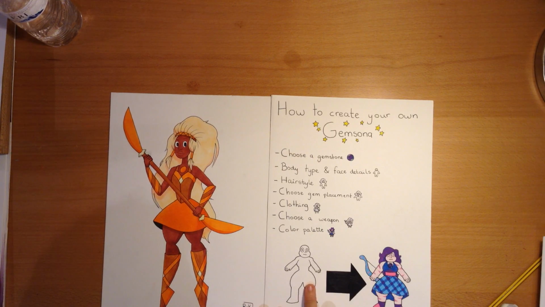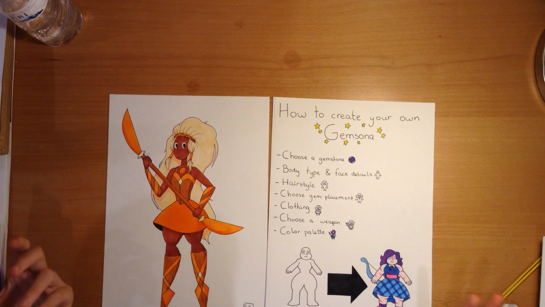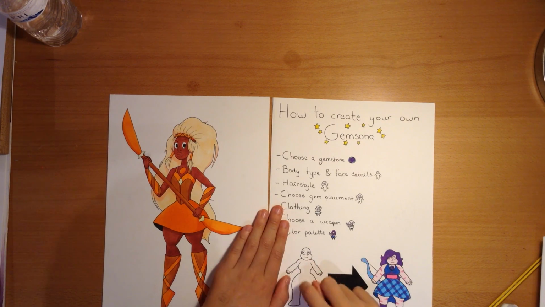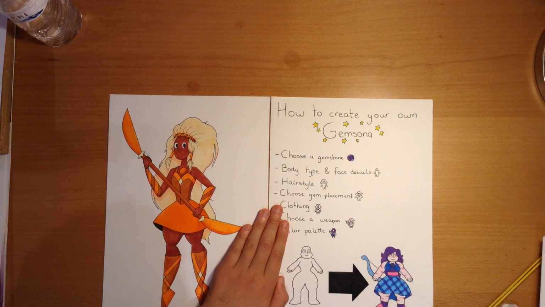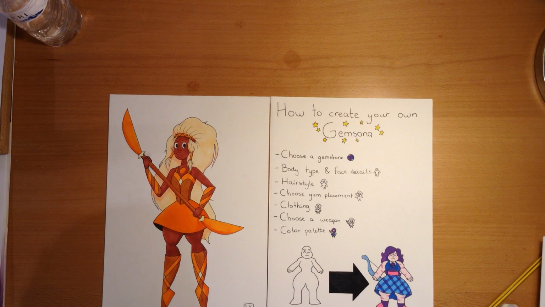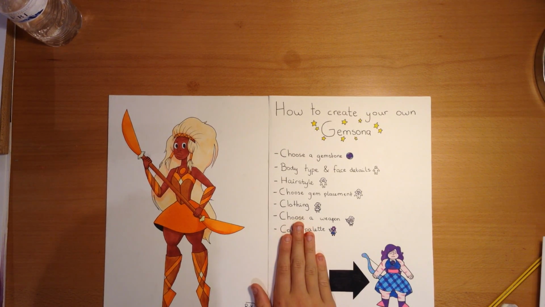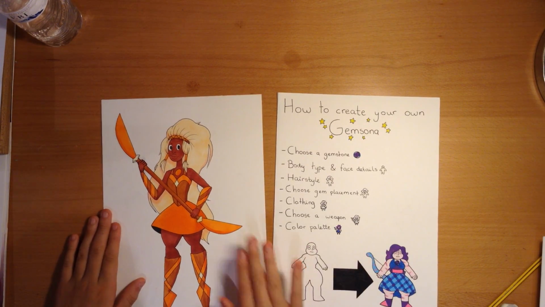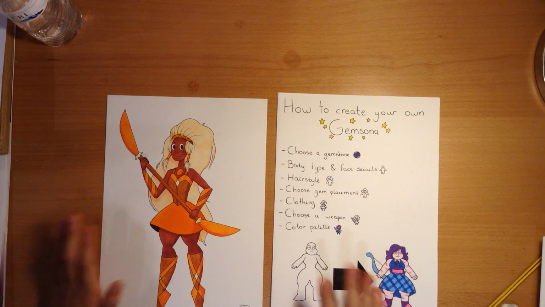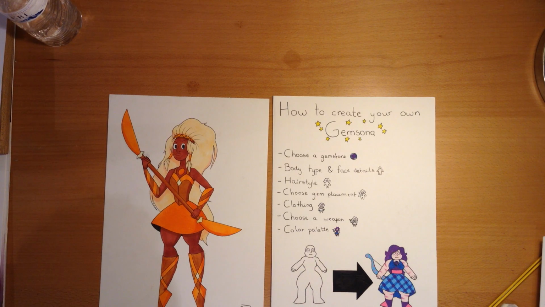We have started from this to this. This is a very quick example, although this body type shouldn't be this because I've already chosen a body type, but it was so you could get an idea. So basically it would be from blank, from nothing, to this. So that is it for this tutorial.